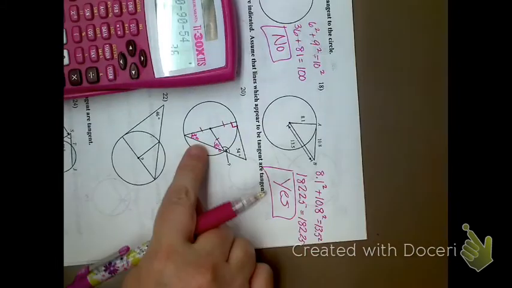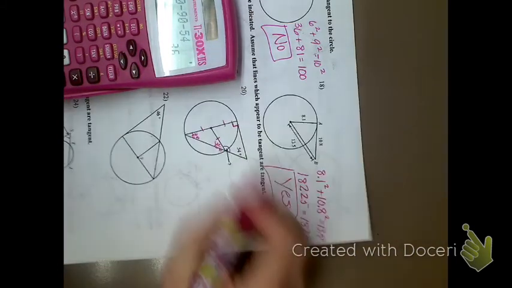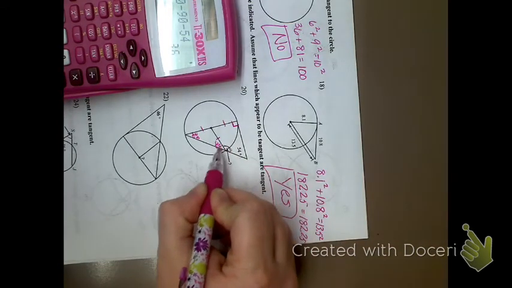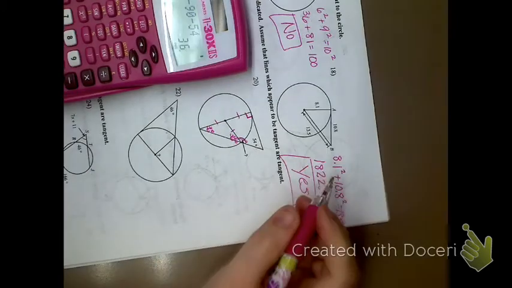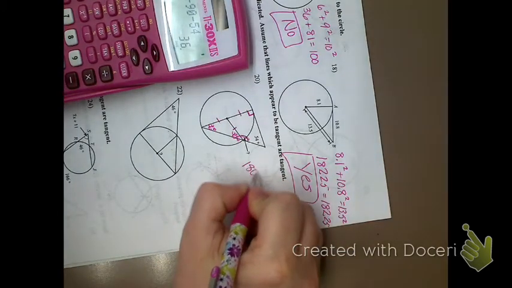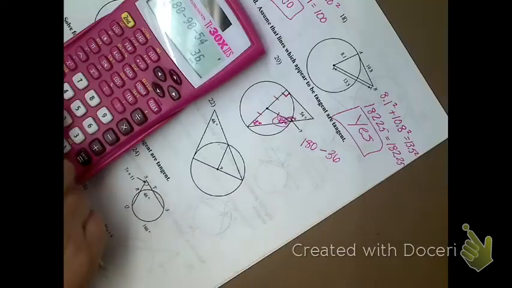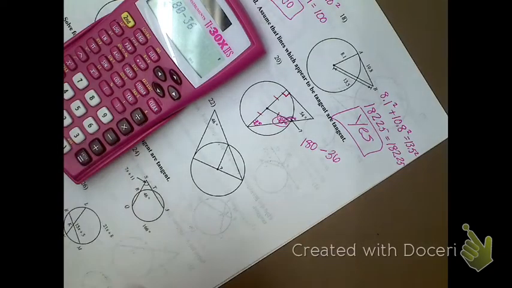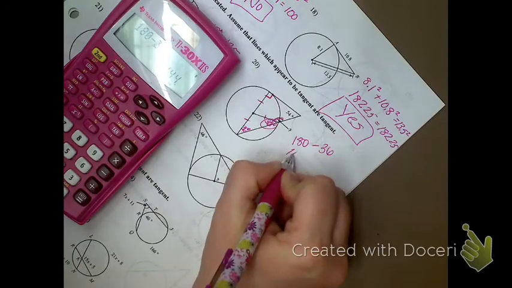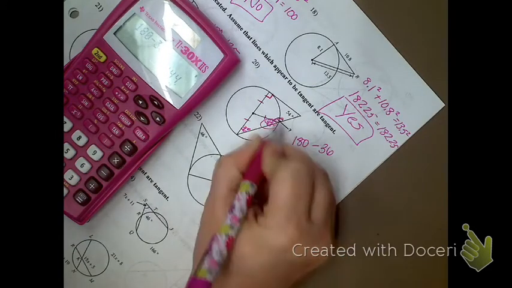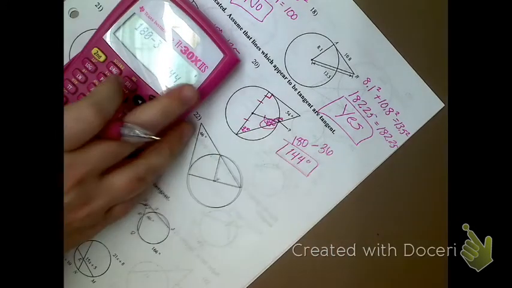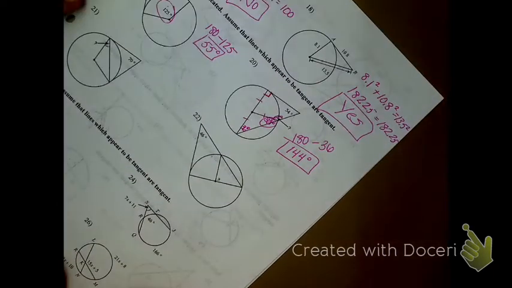And now looking at that, doesn't that make 180 degrees? Isn't this together going to equal 180 degrees? So I just have to take the 180 degrees and subtract that 36 degree angle that I know. 180 minus 36 is 144 degrees would be the angle I'm looking for. And there's my answer there.